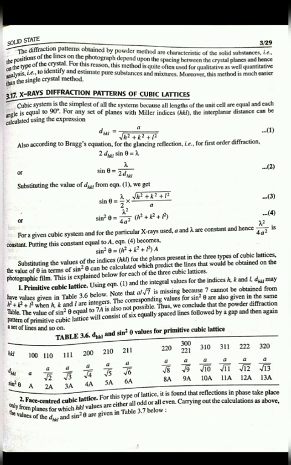Substituting the value of d_hkl from equation 1, we get sin θ = λ / 2 into root(h² + k² + l²) upon a, or sin² θ = λ² / 4a² into (h² + k² + l²). For a given cubic system and for the particular X-rays used, a and λ are constant, hence λ² / 4a² is constant.